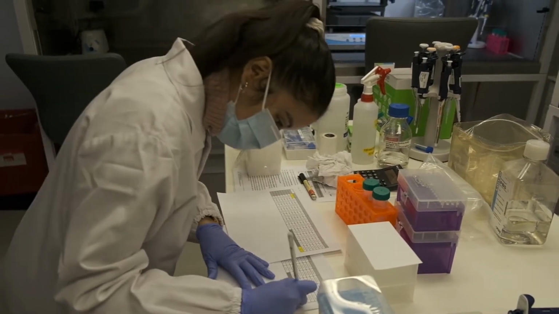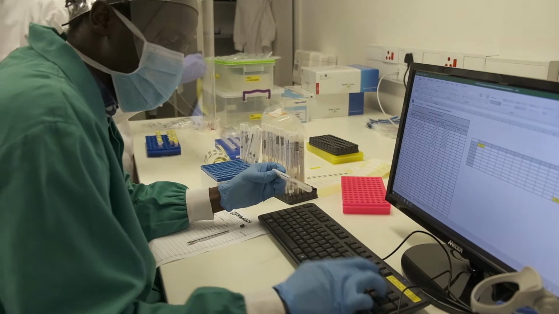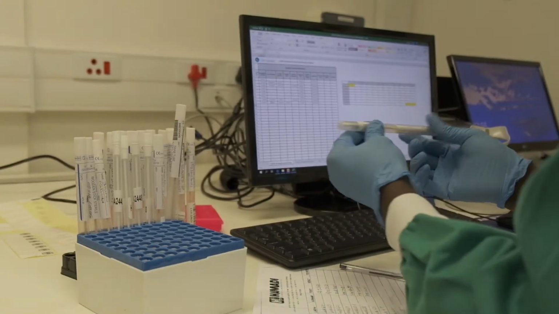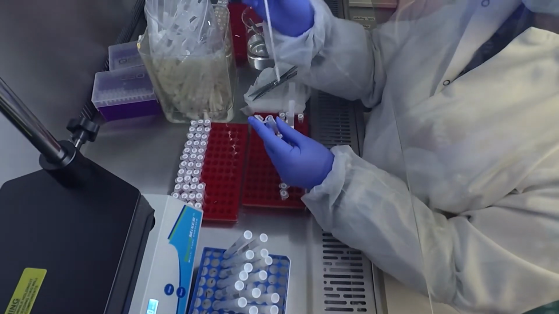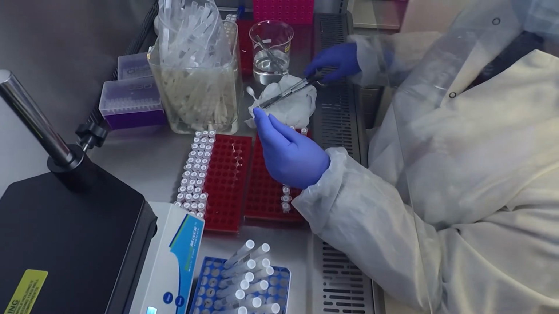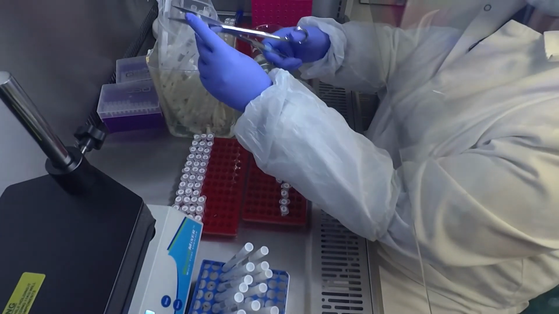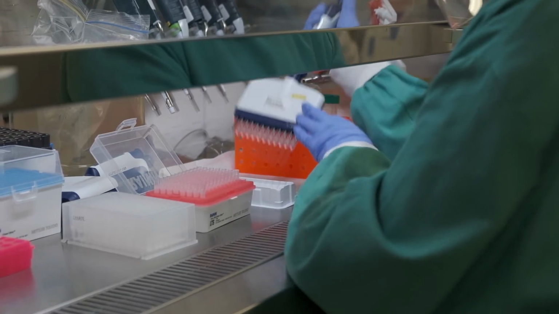Step 3. Processing the samples. Each sample is given a unique identifier on the system rather than a patient's name. Step 4. Sample extraction process. The tip of the swab is put into a saline solution. A pre-made kit is then used to extract the RNA from the samples using robotic liquid handlers.